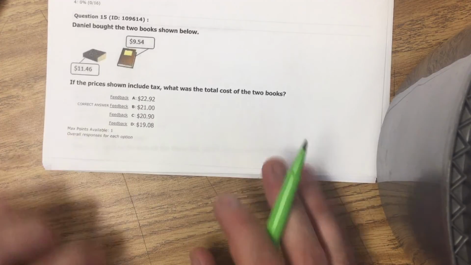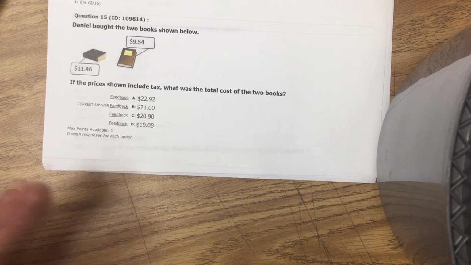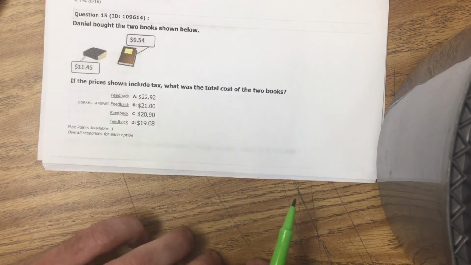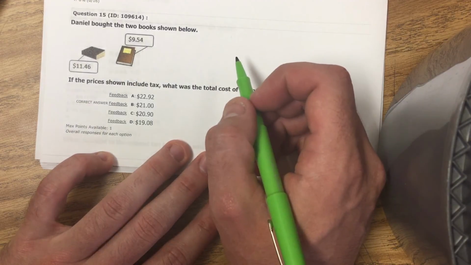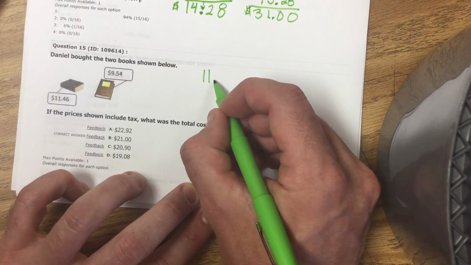And the last one that was on the first part, okay. Daniel bought 2 books shown below. The prices include tax. What was the total cost? So all we got to do is add these together. We got 2 got it wrong. 2 chose A. Okay, well, we just don't add it in your head, of course. Doing any of these in your head is not good.